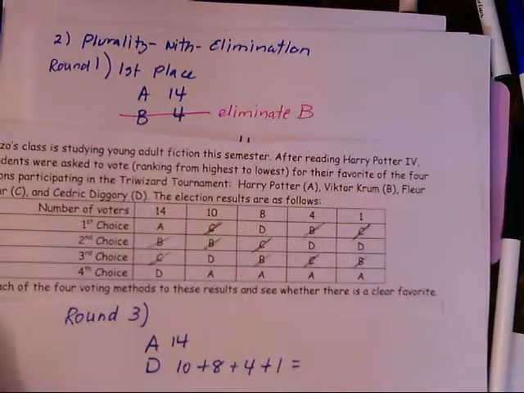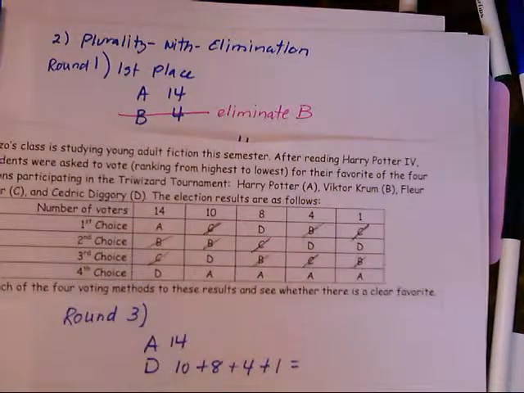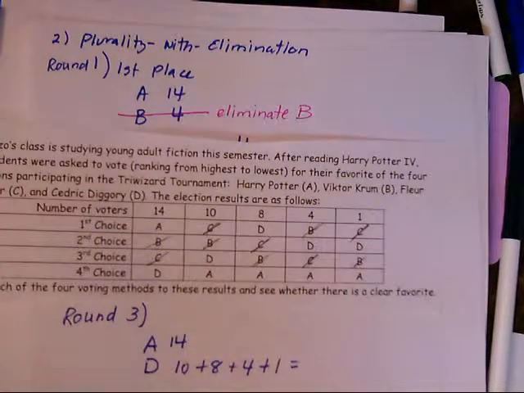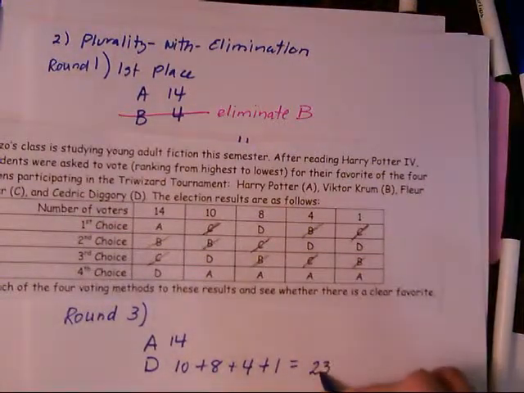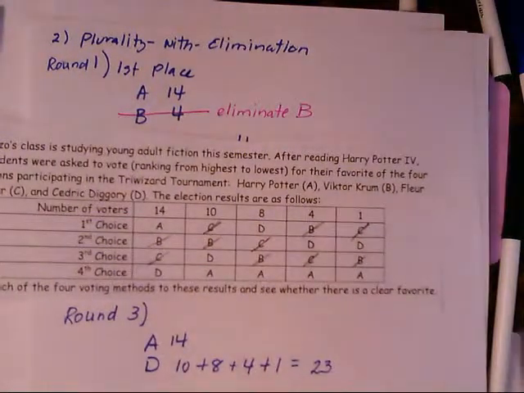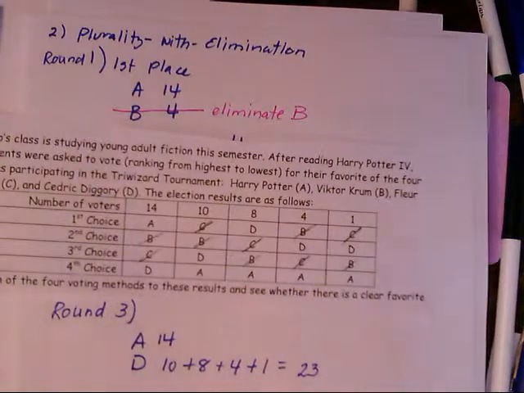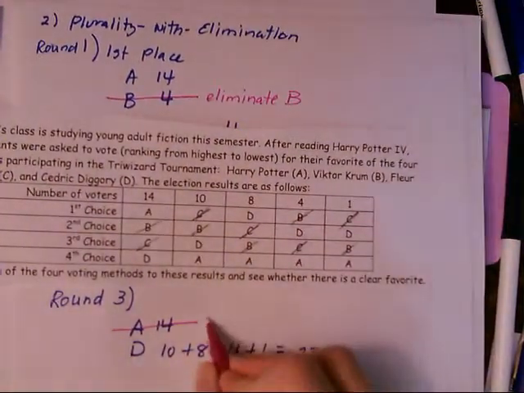And so that's definitely more than Harry, but let's add it up. We'll get 23 votes for candidate D. So we can now eliminate the biggest loser, right? Eliminate the lowest first place votes.